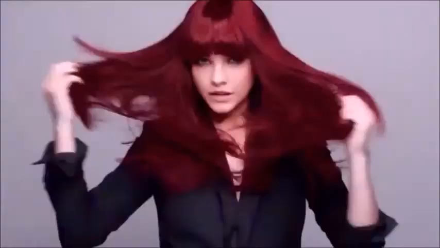Hair dyes are common in today's society. They are very popular, yet not many understand how they work along with the possible damaging effects that come with hair dyes.